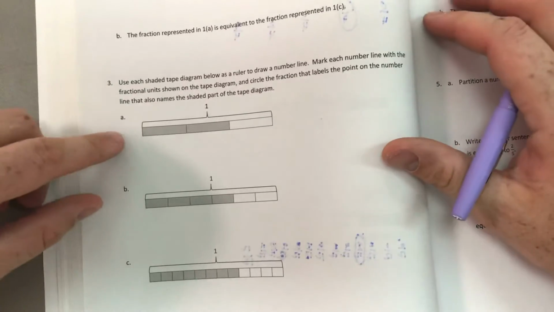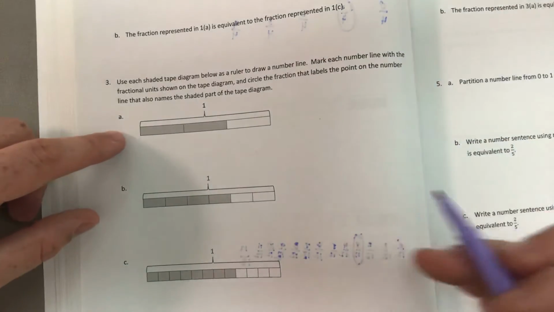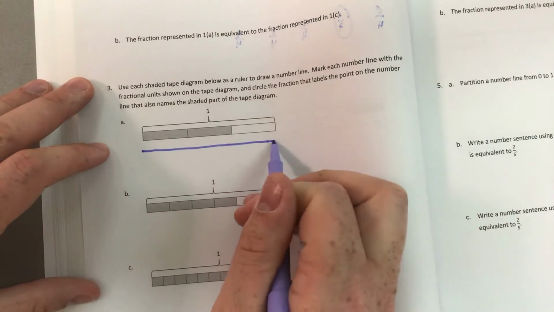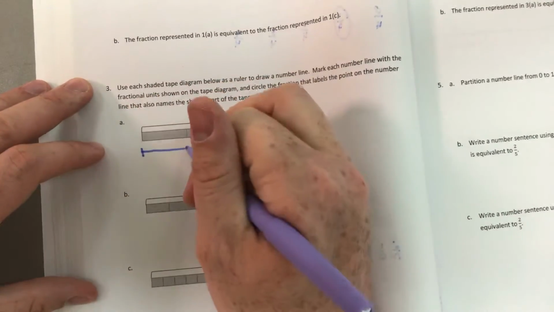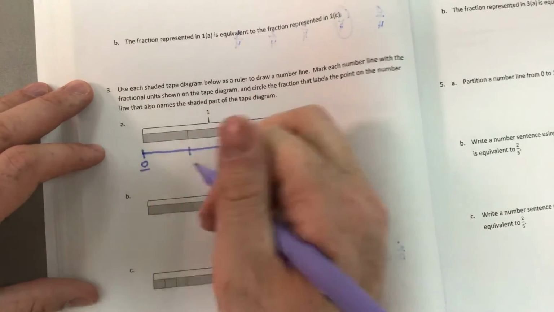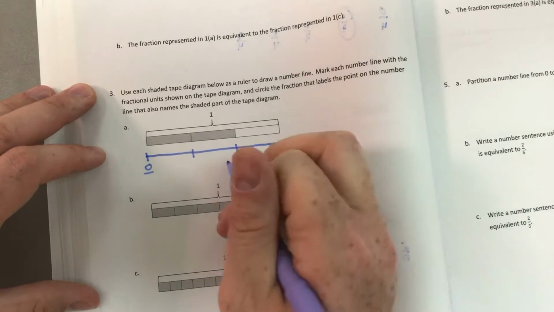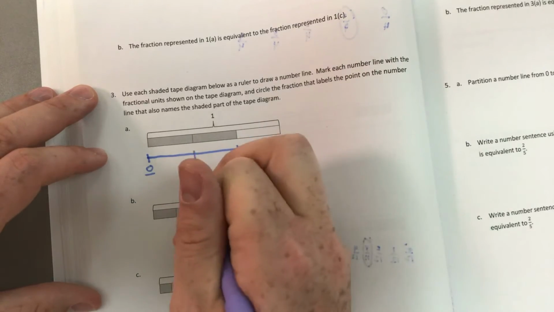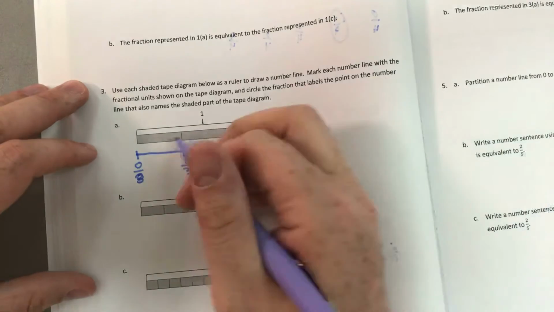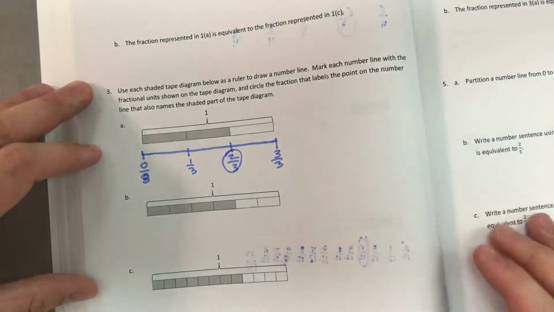Looking down into this one, you'll see much the similar, but you're going to actually draw your own number line. And I don't have a ruler, so I'm going to try and draw as straight a line as I possibly can. And at every mark, I'll put a hash. And I'll figure out, okay, this is going to be 0 over something. 1, 2, 3. So this would be 3/3, 2/3, 1/3. This would be 0/3, excuse me. And then from that point, I have 1, 2 items shaded, so it would be 2/3.